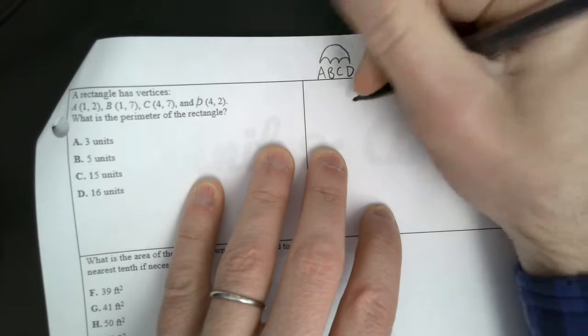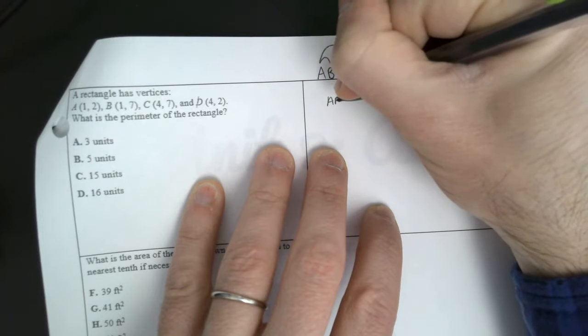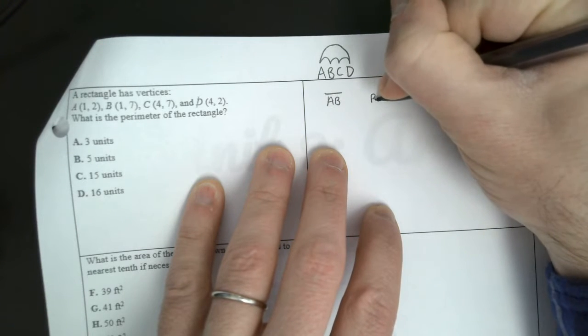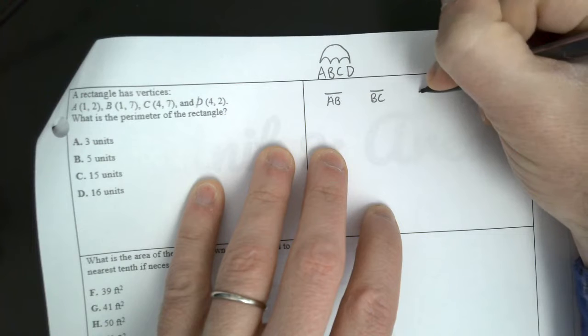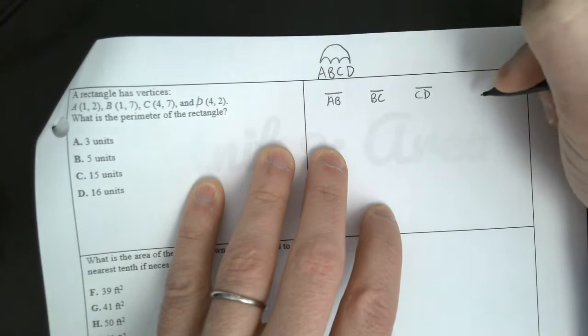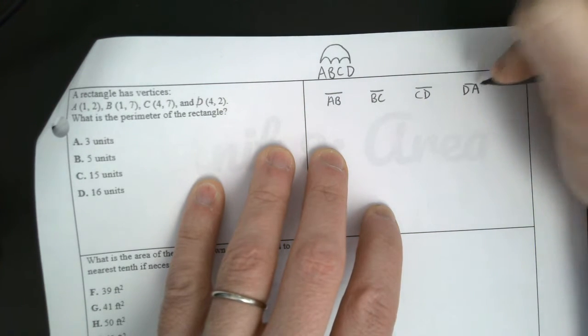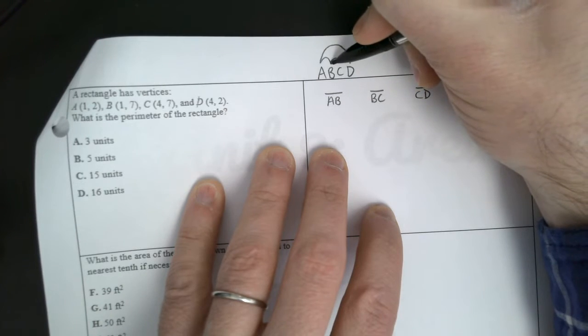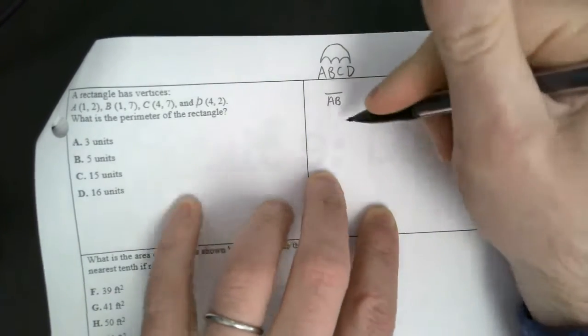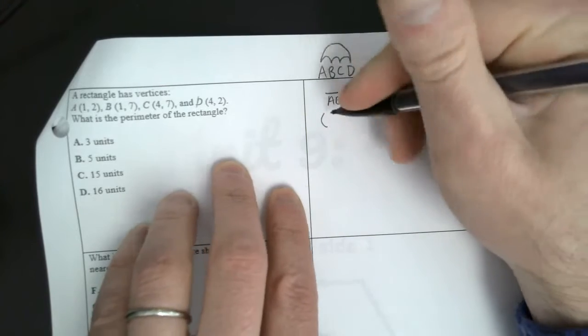Okay, mega bump. So we got AB. That's one of them. BC. There's another. CD and DA. I'm getting those from the bumps. Bump 1, bump 2, bump 3, bump 4. Then what you do is you take the points, you write them underneath.